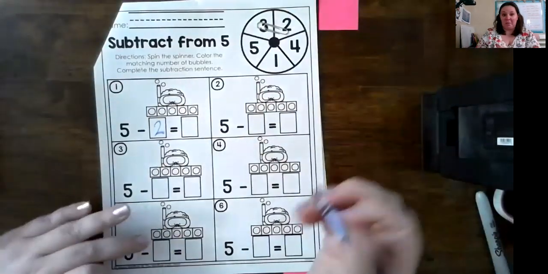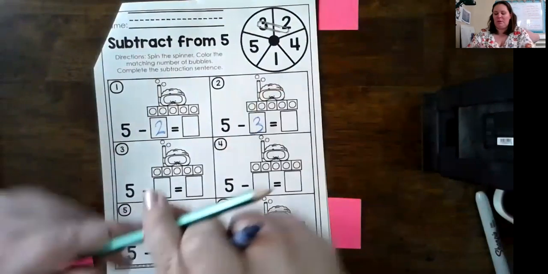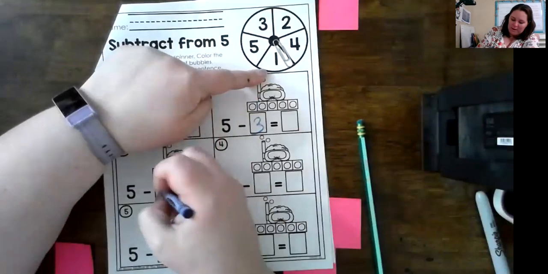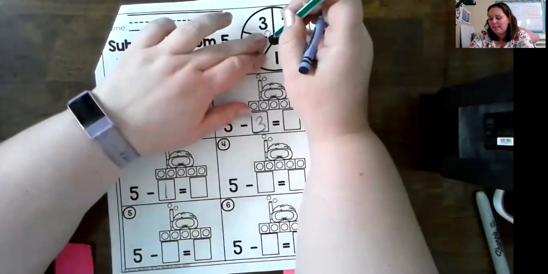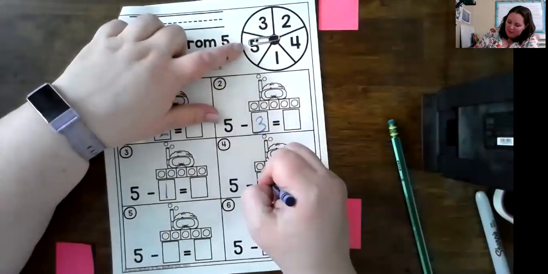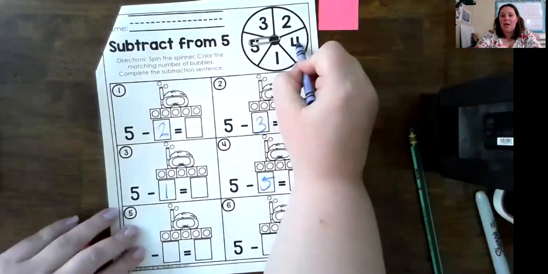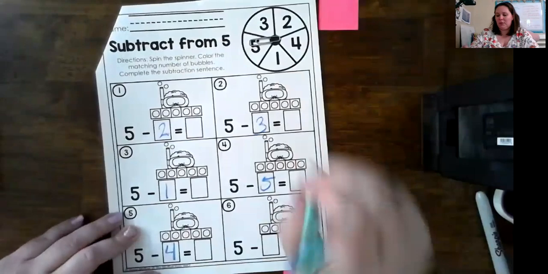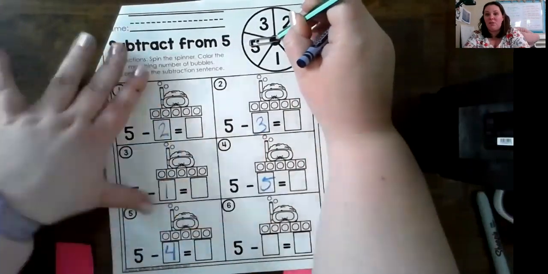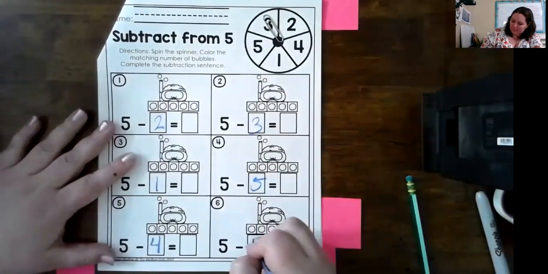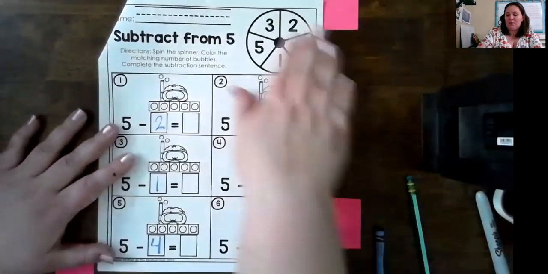Let's do 5 minus 3, so we don't repeat. 5 minus 1. 5 minus 5. Okay, and because we have not done a 4 yet, let's have this one be 5 minus 4. And then so we've done them all at least once. And then 5 minus 3. Okay, all right, so then you can solve those on your own.